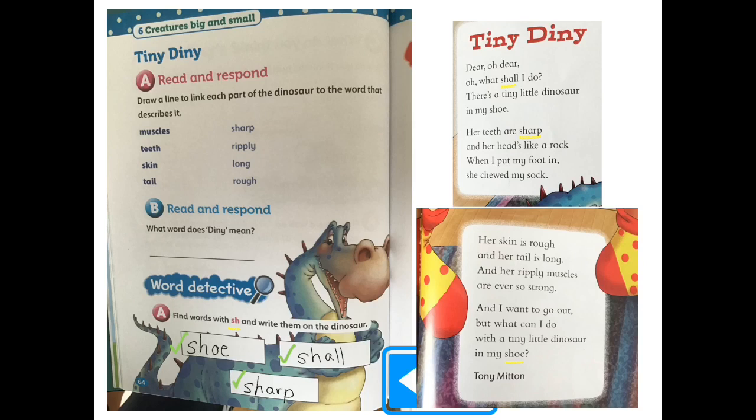Now we've done spellings with sh, and now you need to go on a hunt to find sh's in the poem. So in the second line we find, oh, what shall I do? And then when we describe her teeth are sharp. And then, can you believe it, there's a dinosaur in her shoe. So write these 3 words in the 3 boxes. It doesn't matter which order you put them in. Good work, Primary 1.